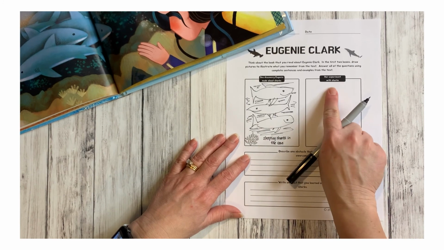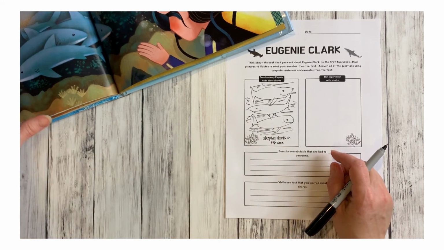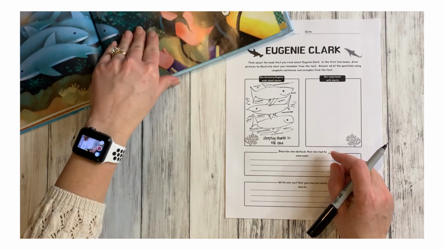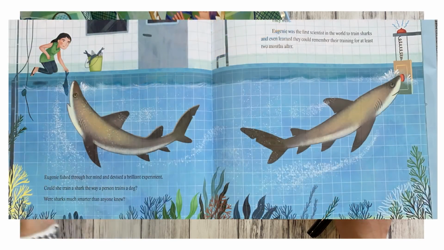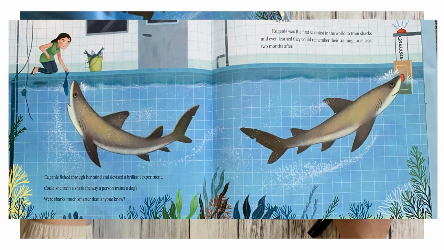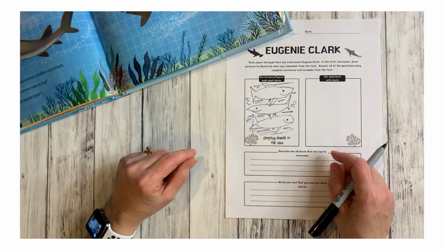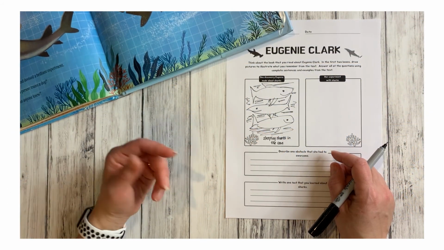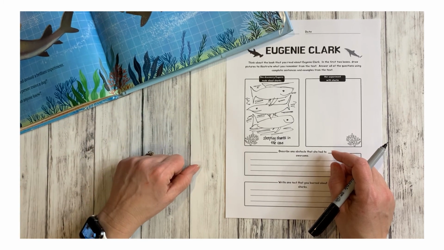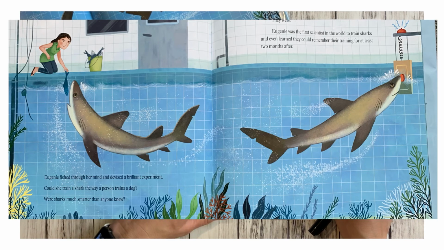Now, her experiment with sharks. Now, she was famous for these experiments, and here's this picture of her doing the experiments. She thought maybe she could train them like a dog, and she wondered how smart they were, and she discovered that she could train the sharks, and she even learned that they could remember their training for at least 2 months afterwards.